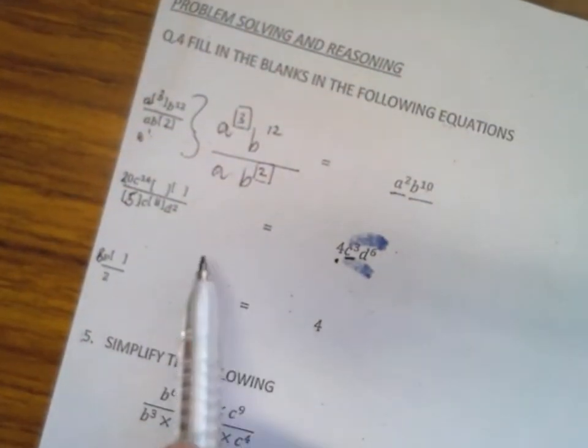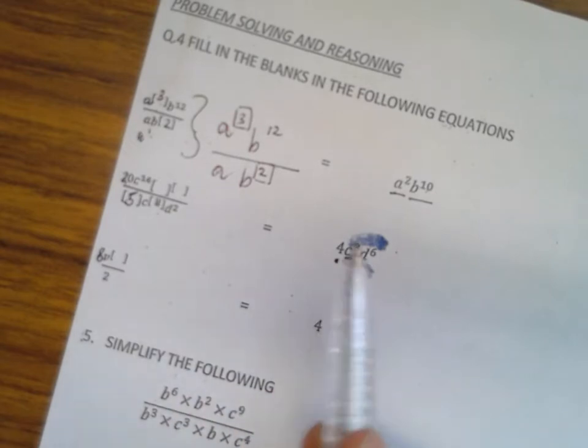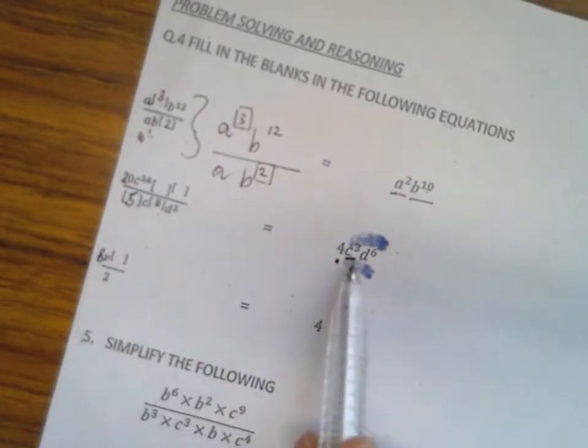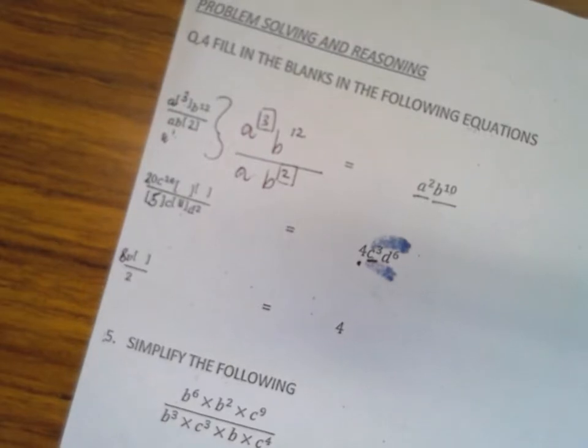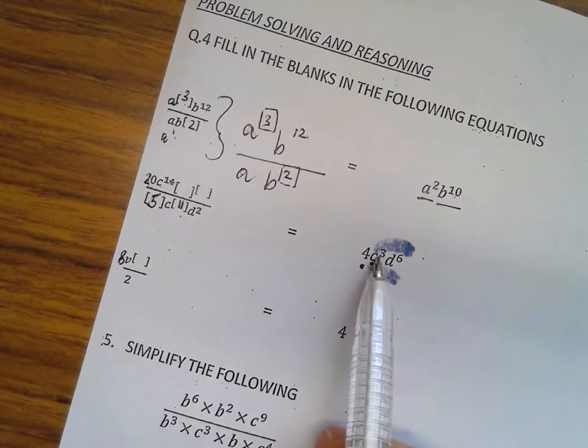Let's see, our focus isn't as good this time. C to the power of 11 to give us C3 as a value. C14, take away the 11, keep the base, subtract the powers. 14, take away 11, gives us 3.